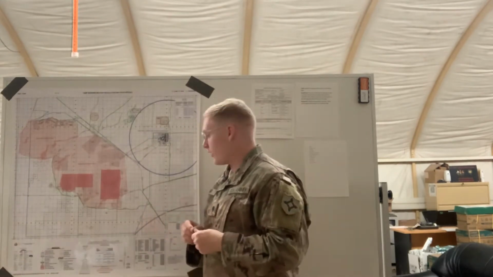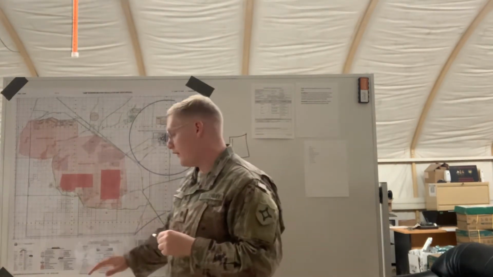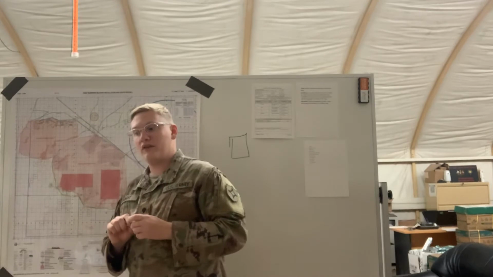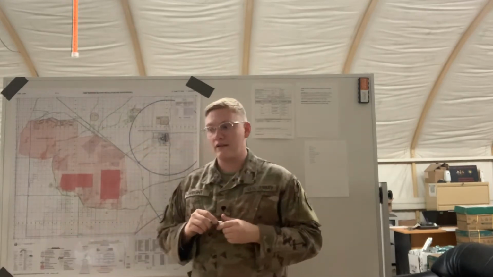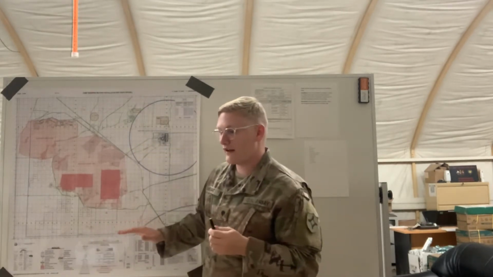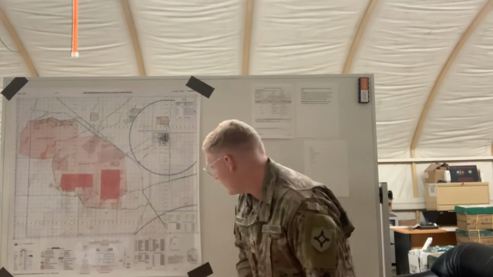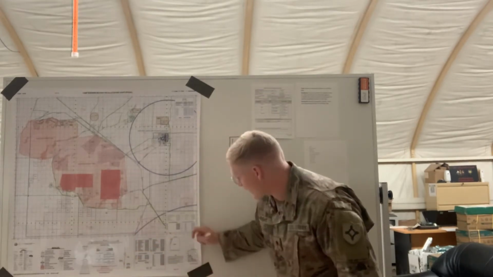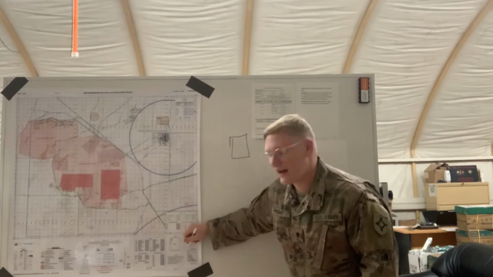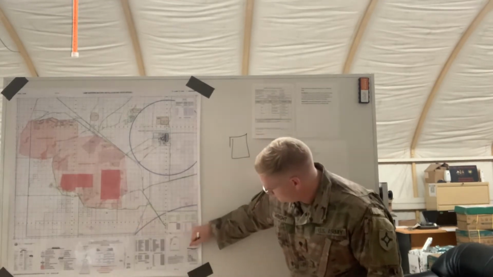On top of that, we have our elevation guide. Our elevation guide is normally found in the lower right margin. It is a miniature characterization of the terrain shown. So here we have our elevation guide. I don't know if you can see that, it's in this bottom right corner.